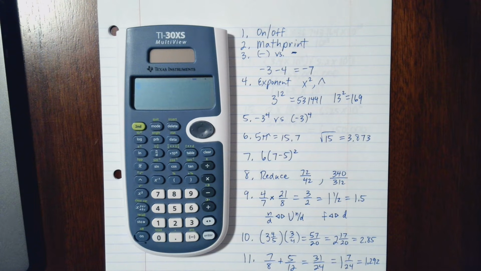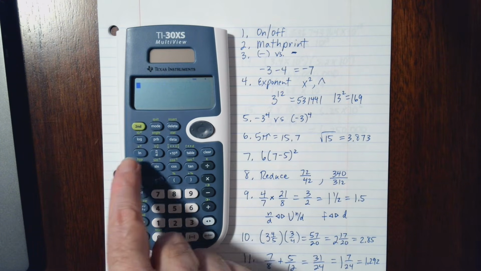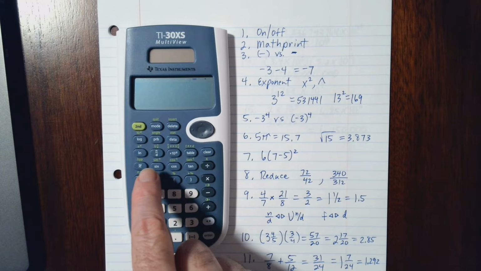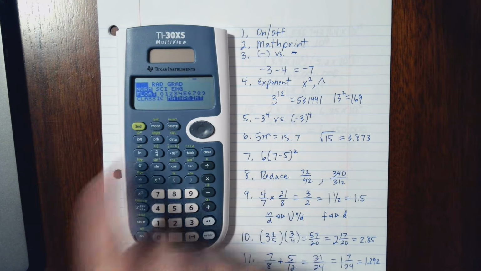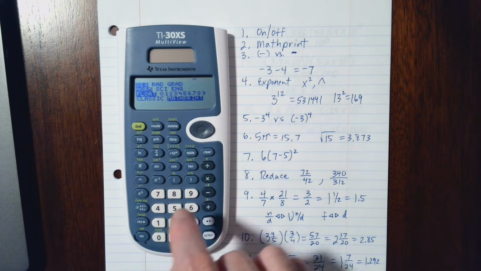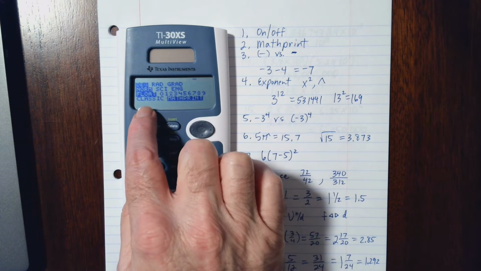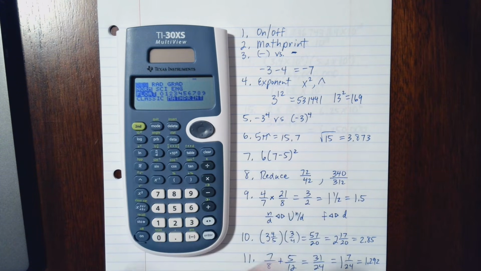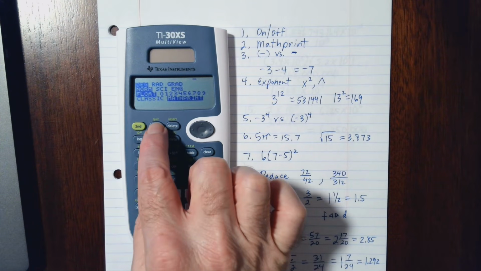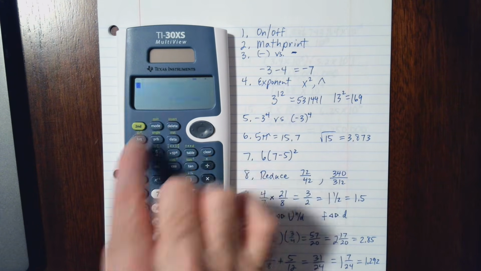Now, one of the things you want to do is make sure your calculator is in what's called Mathprint mode, so that way it's going to look on your calculator the way it would look on paper or in a textbook. So you want to hit mode, and you want to make sure that it says Mathprint. Otherwise, it would say classic. You want it to be Mathprint. Alright, so now notice quit here. I'm going to hit second quit.